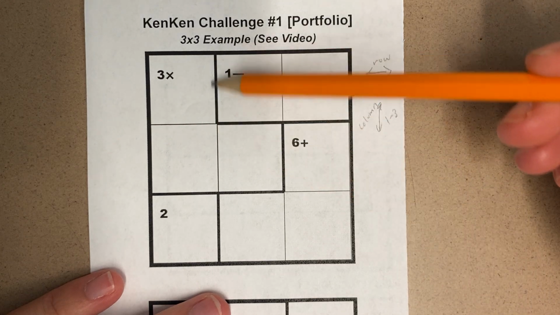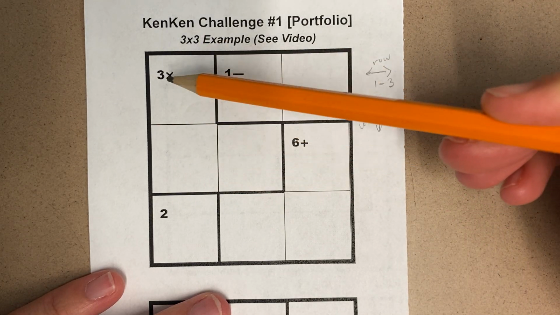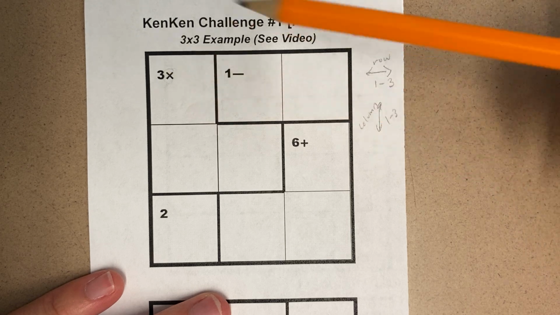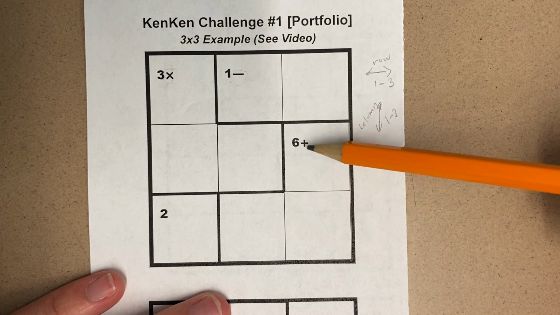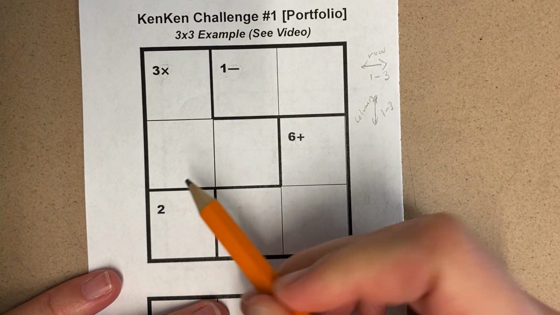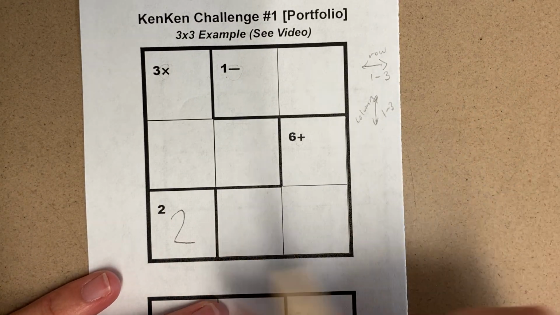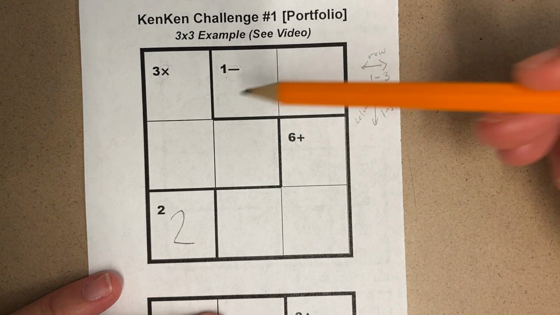And then additionally, in each of these cages, the numbers in that cage have to, in this case, multiply to 3. In this case, these two numbers have to subtract to make 1. These three numbers have to add to 6. Okay? And when you have a single cage like this, this is just the number 2. So I'm going to put the number 2 there. And now I'm going to figure out where the rest of my numbers go.